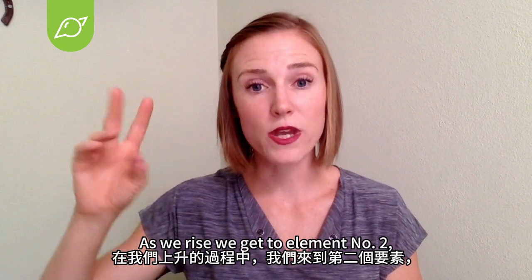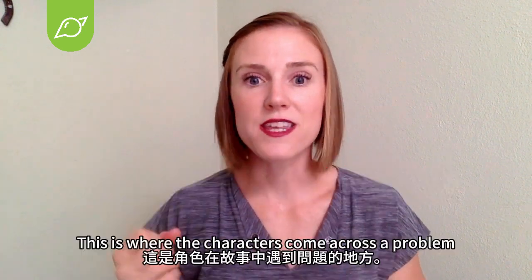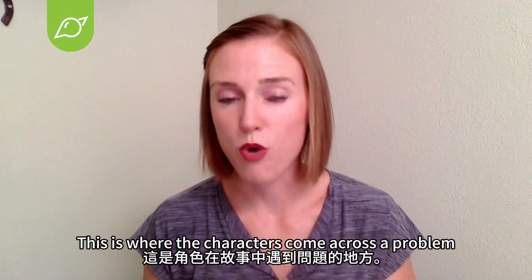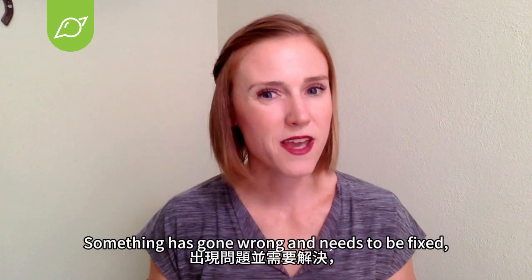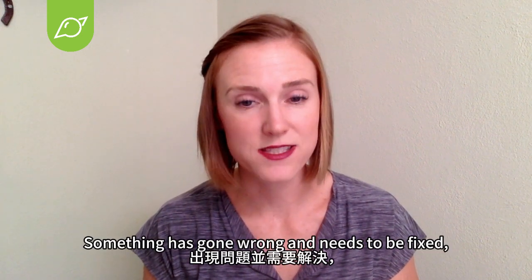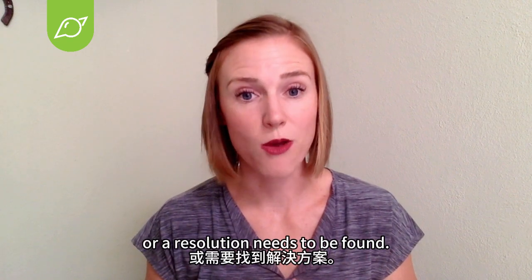As we rise, we get to element number 2, the rising action. This is where the characters come across a problem in the story. Something has gone wrong and needs to be fixed, or a resolution needs to be found.